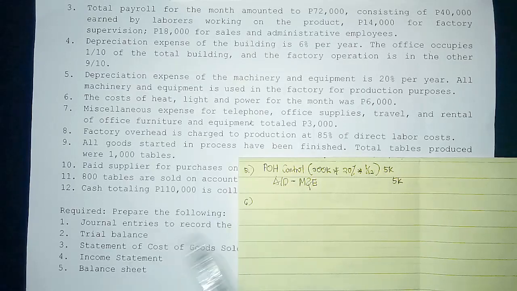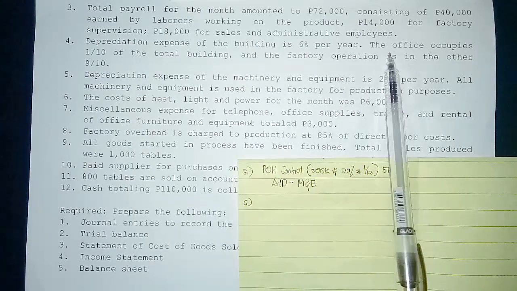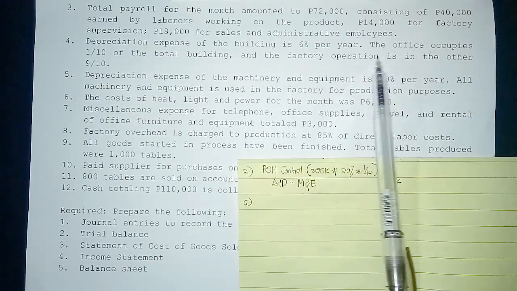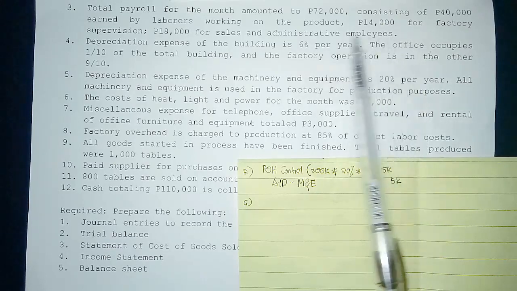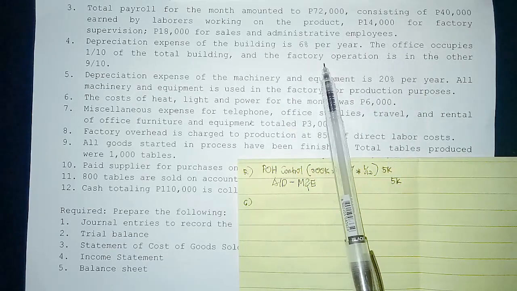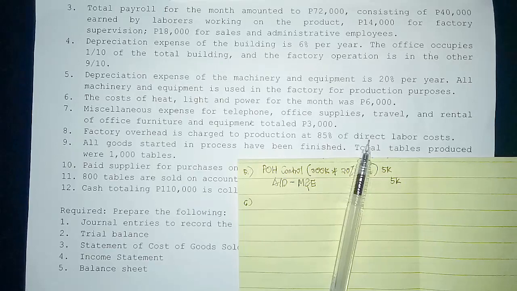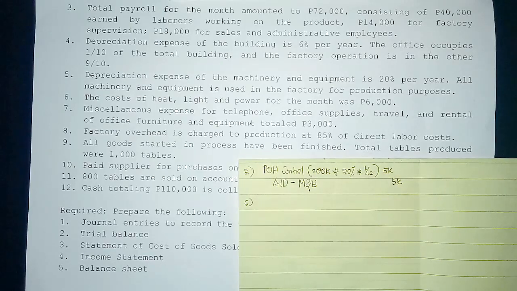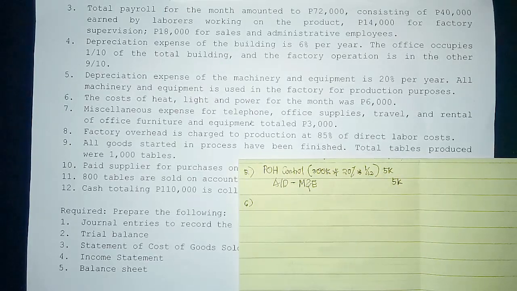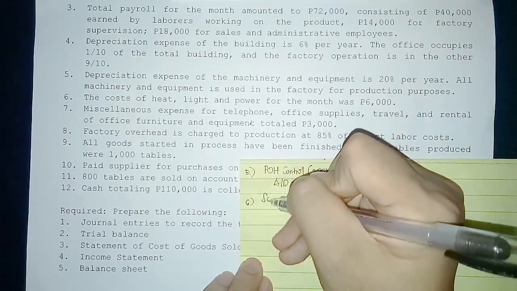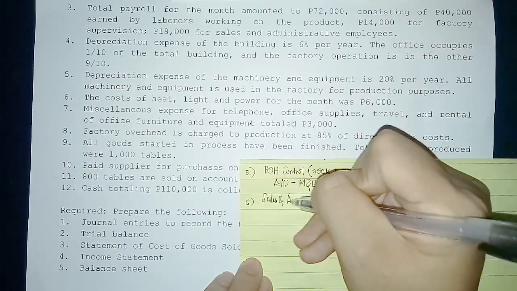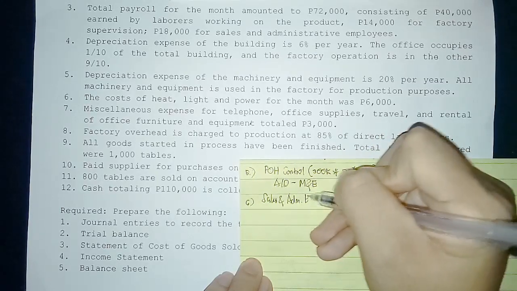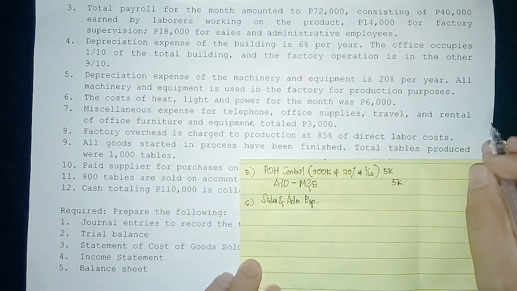Ang gagawin nating basis dito is yung proportion ng occupancy ng office to factory operation. So, to record yung light, heat, and power, debit sales and administrative expense, at what amount?